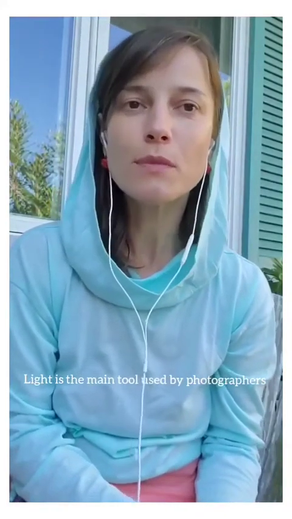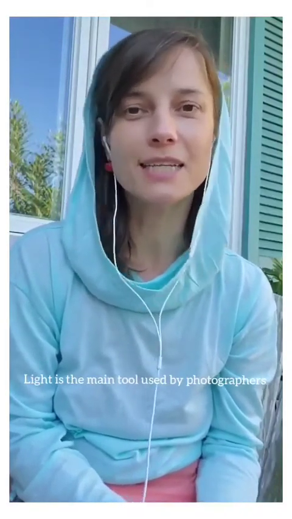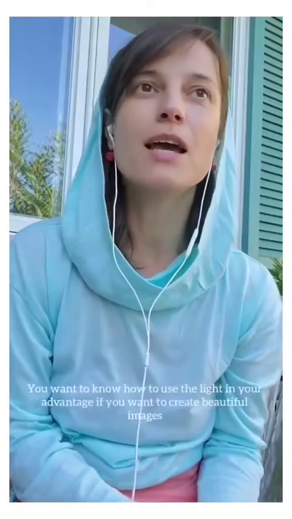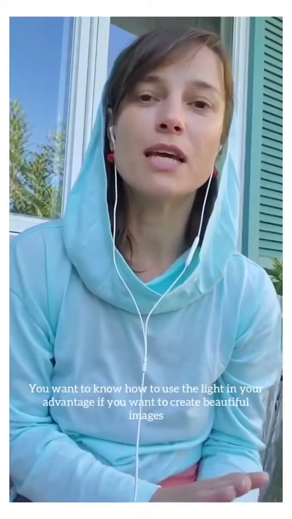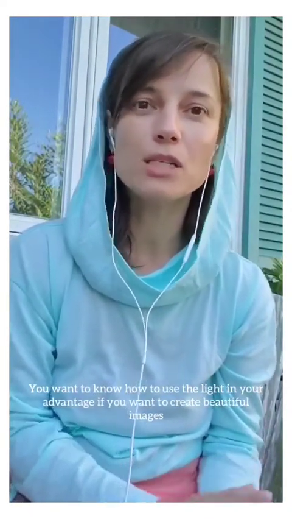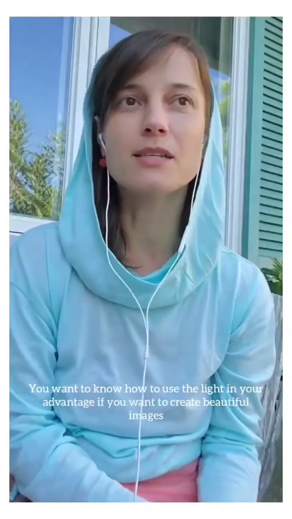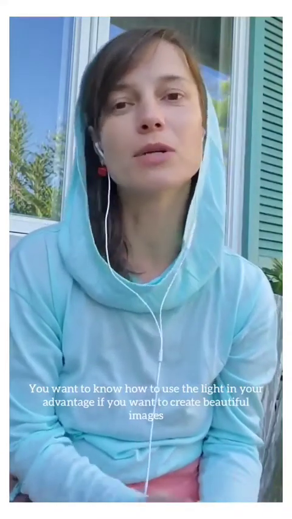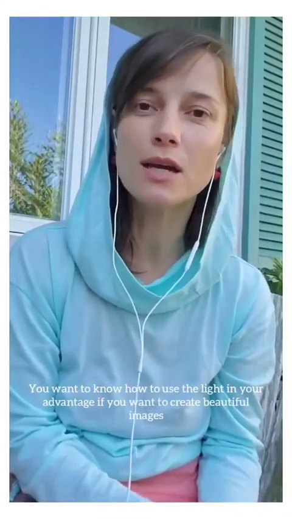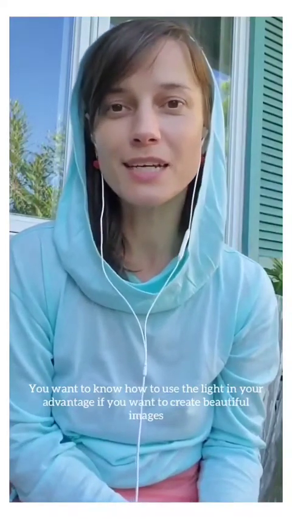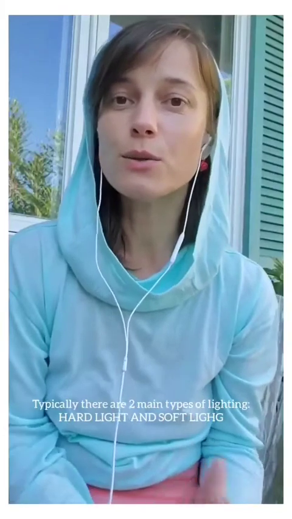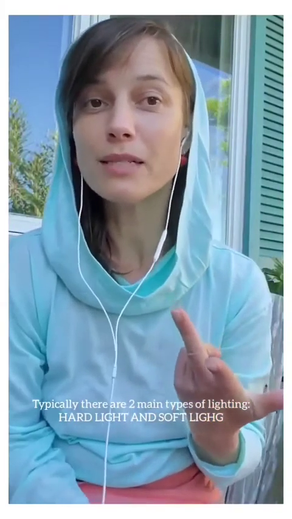In photography, lighting is everything. And if you want to take a good picture, you need to know how light works and how you can work with the light and what it does and how you can use it in order to create a beautiful image. Typically, there are two main types of lighting.